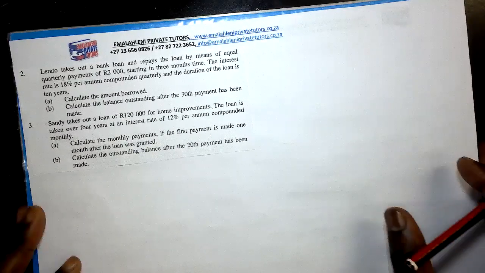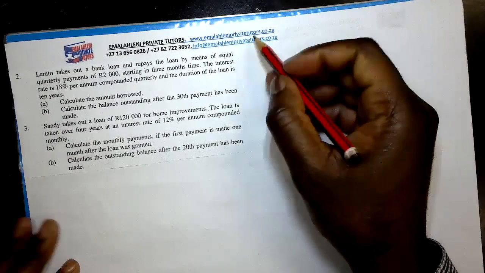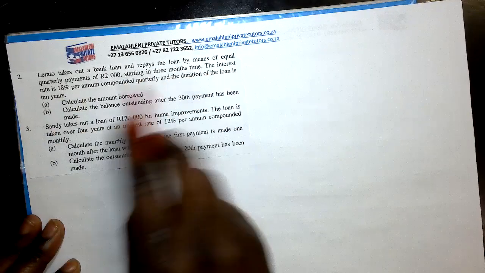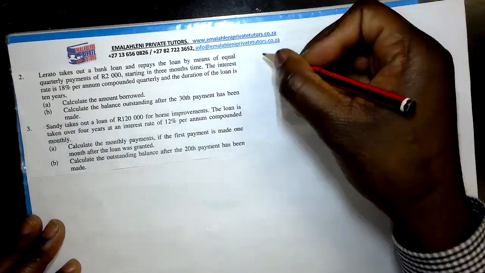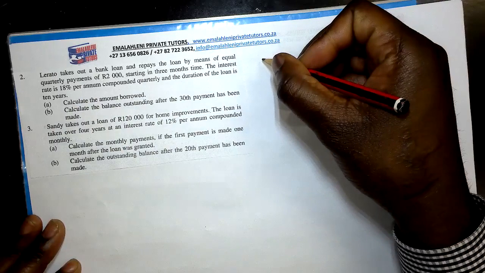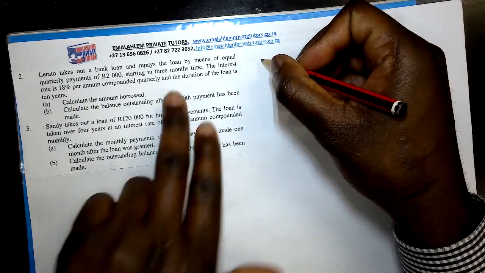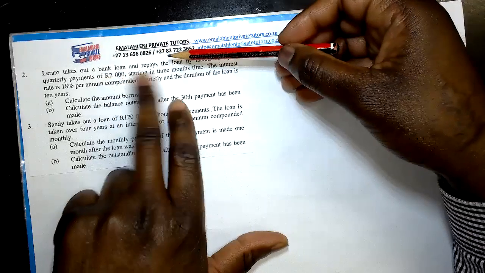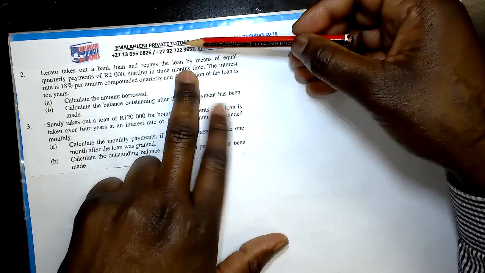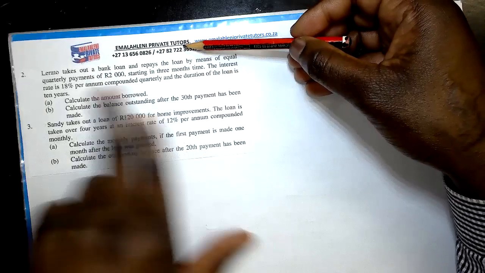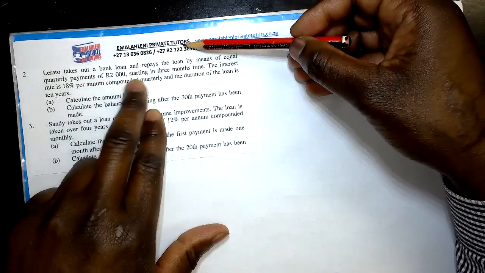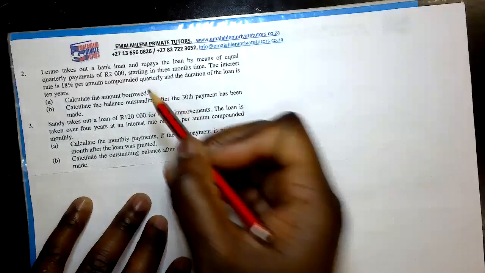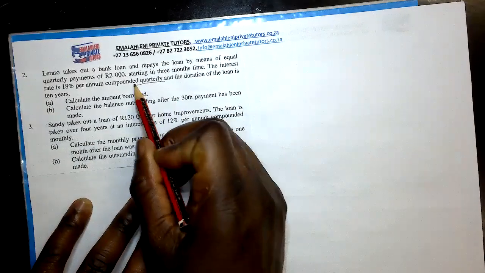Now here, what do we need to do? We know that our N. So when I see what is the amount borrowed, here's the trick here. This person borrowed money, and Lerato takes out a bank loan and repays the loan by means of equal payments of 2,000 starting in 3 months. Now this is compounded quarterly. That's why I'm saying starting after 3 months.